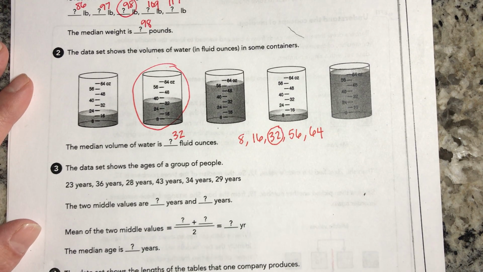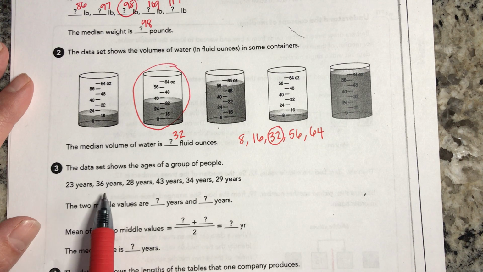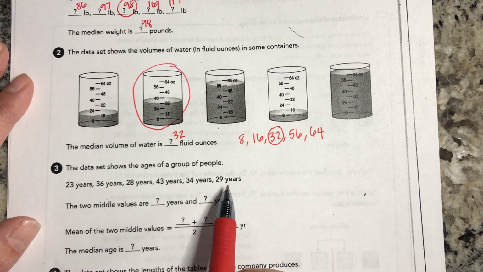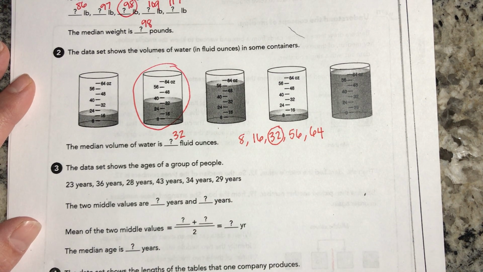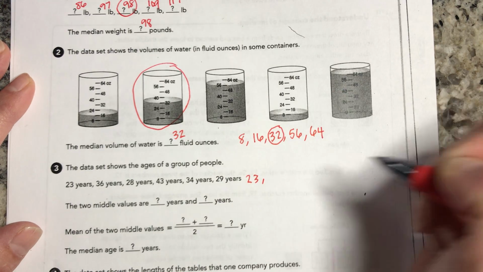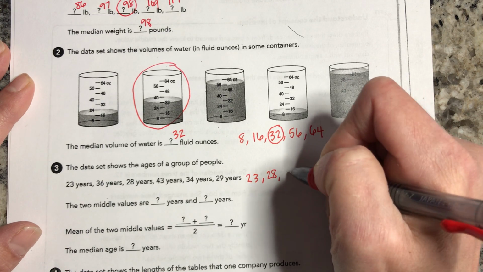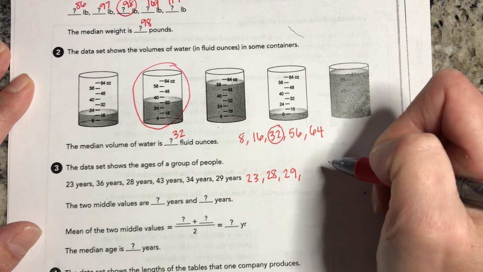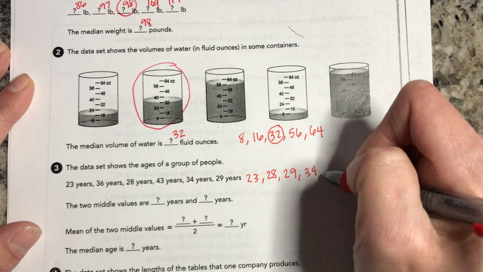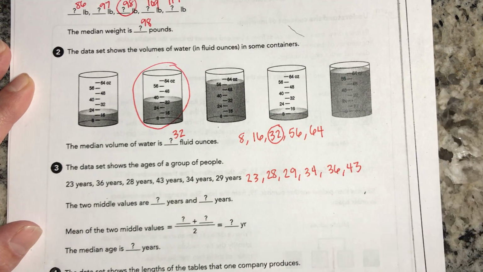So the 2 middle, let's see. Oh, the data set shows the ages of a group of people. We have a 23-year-old, 36, 28, 43, 34, and 29-year-old. Okay, so the 2 middle values are, well, first, before we even do that, we've got to put these in order from least to greatest, right? So I'm going to say that 23 is first, is the least, and then followed by 28, and then 29, and then 34, and then 36, and finally 43.